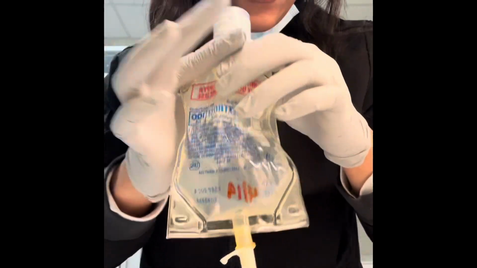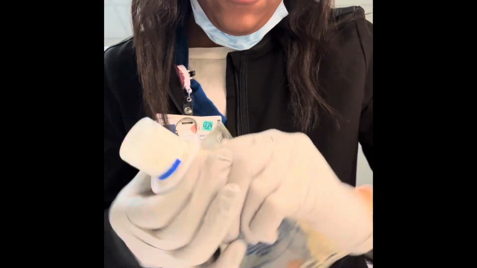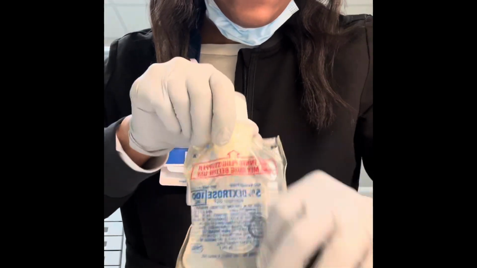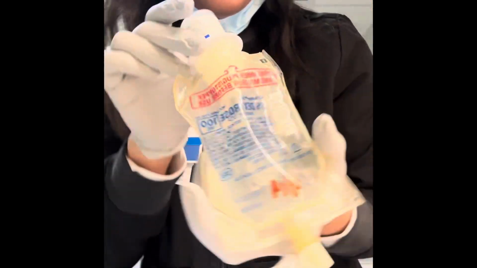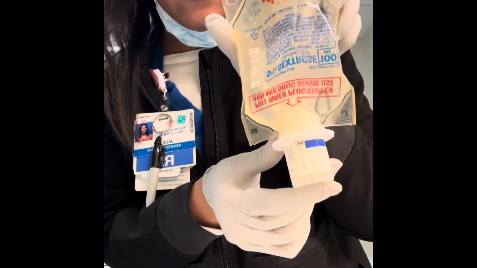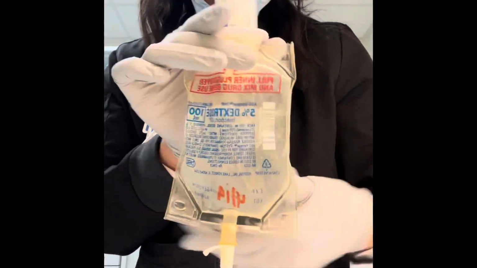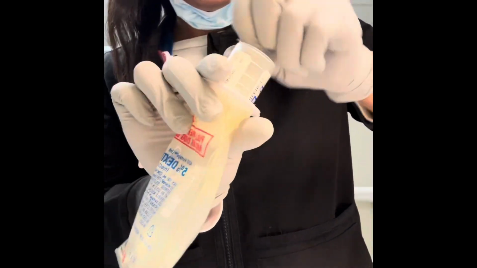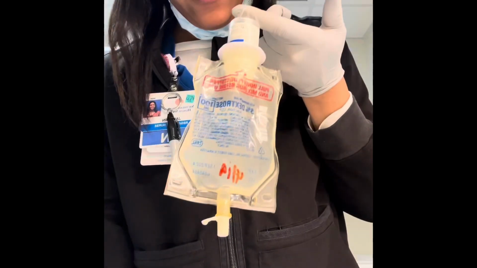And then there's an inner stopper you have to pull down. And then it hangs on your pole right here.